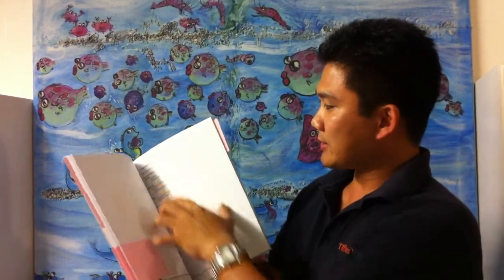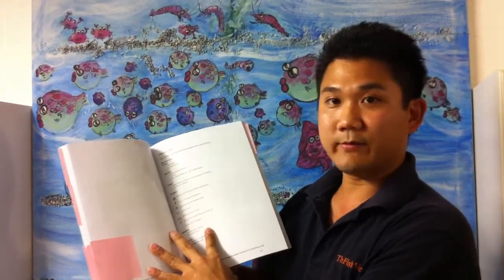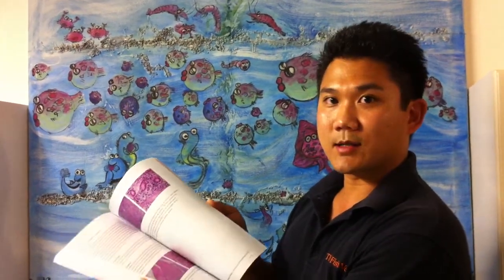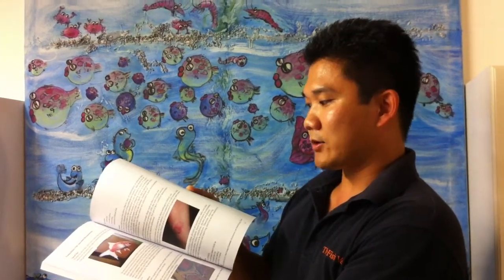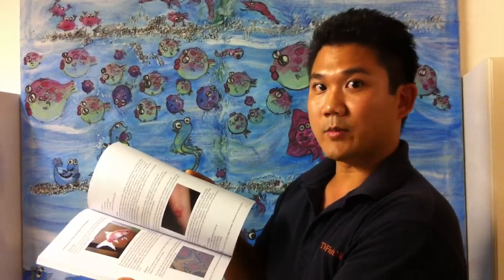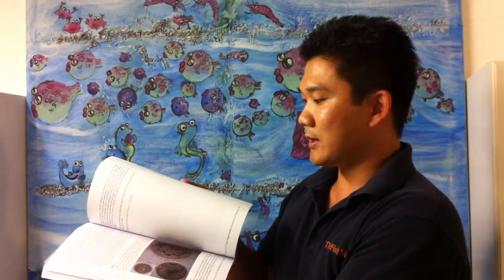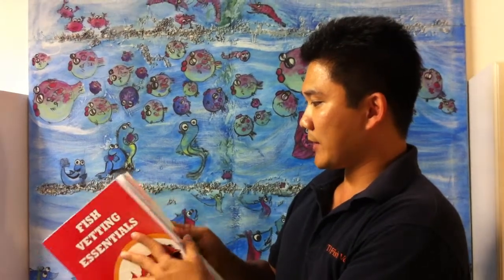The next section is a fairly big section, chunky bit. It talks about all the fish diseases, and I've laid it out so that it starts from the smallest pathogen to the largest pathogen. So we've got a lot of pictures here so that you can try and recognize the disease based on gross clinical signs, history, cytology, and also on histopath. So that's a really good section there.